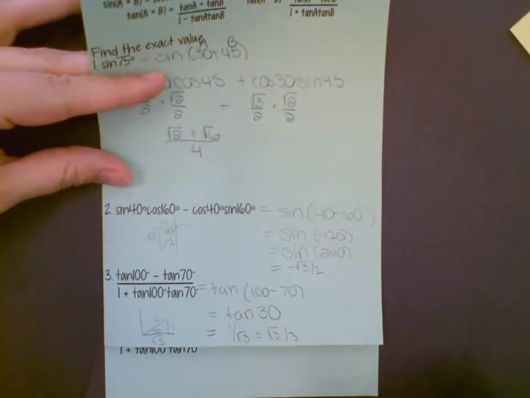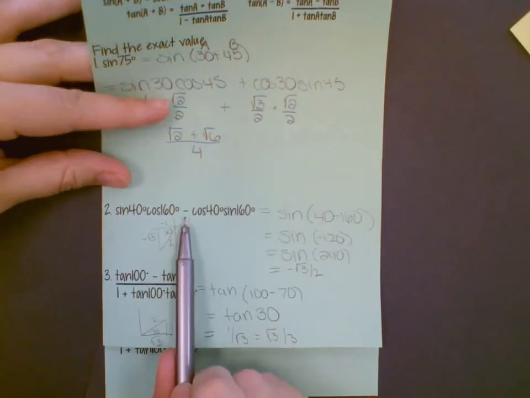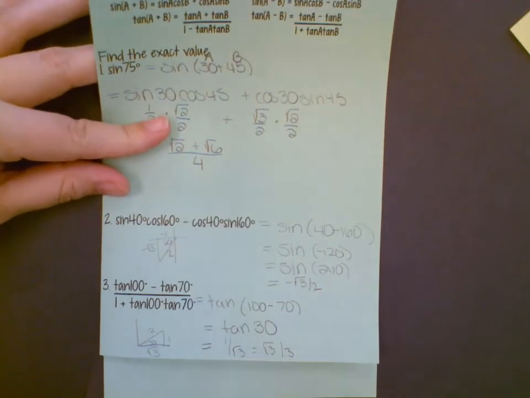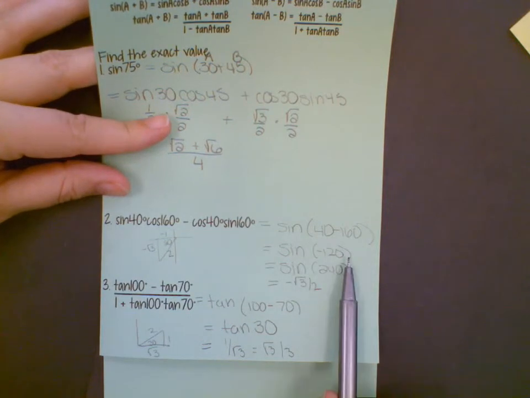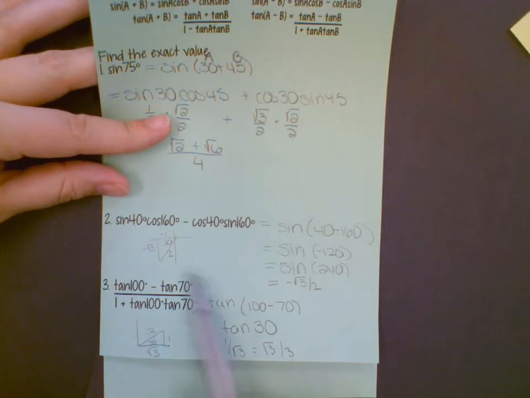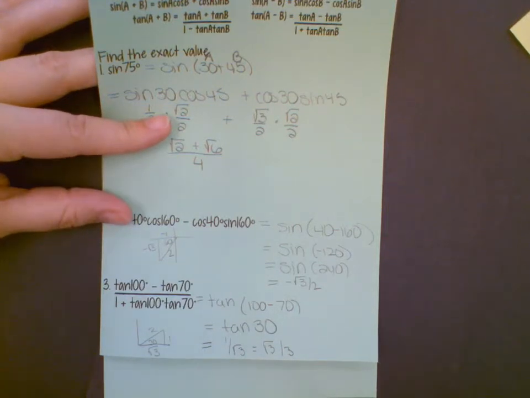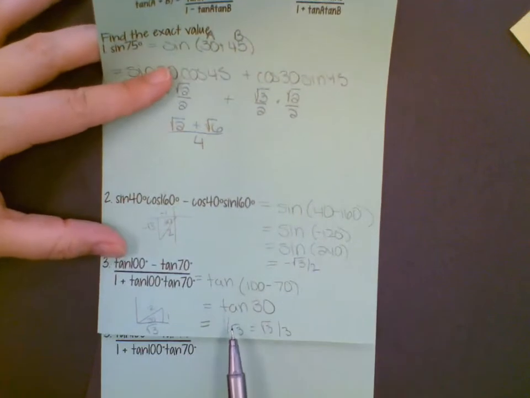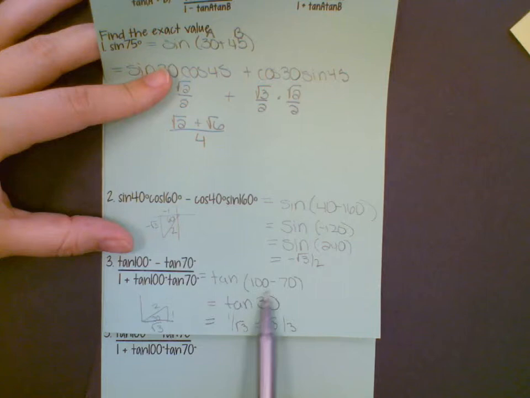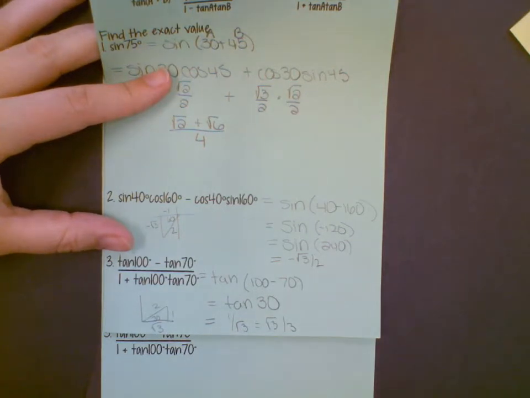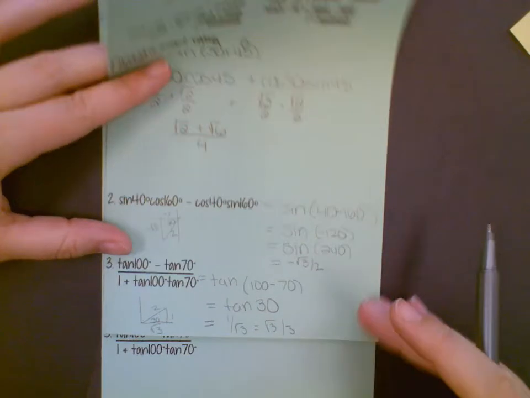Okay, for number 2, if it's minus here, then it's minus in the equation. So that means we're going to do 40 minus 160. Then I added 360 to get the coterminal angle so that I could draw the picture. So we get negative root 3 over 2. For number 3, if it's minus here, it's minus over there. So we get tangent of 30, which is equal to root 3 over 3. If you have questions on either of those, write them down and we'll talk about them in class tomorrow.